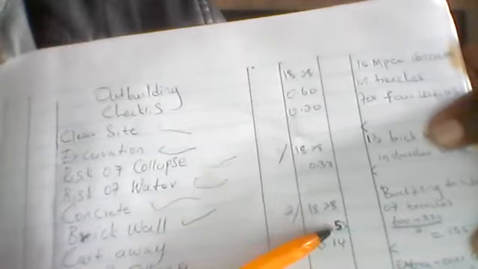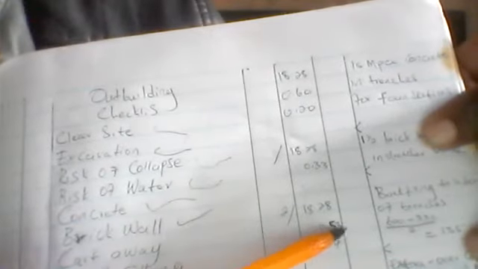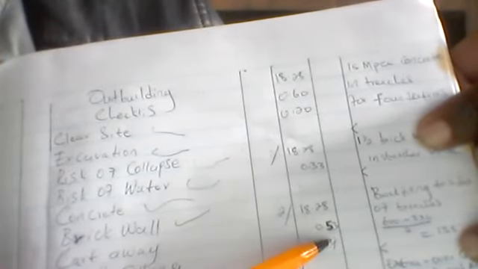It's 730 minus the 200 of concrete footings, which gives you 530, and then 0.14, which is 135 when you round it off to the nearest 10.